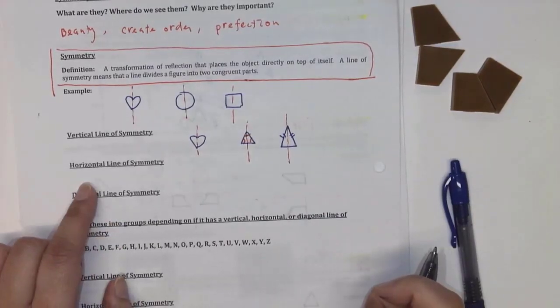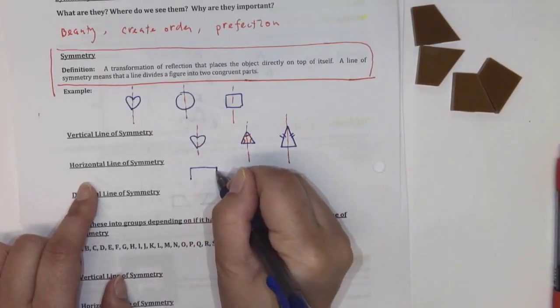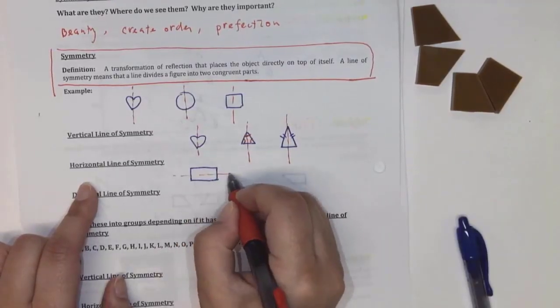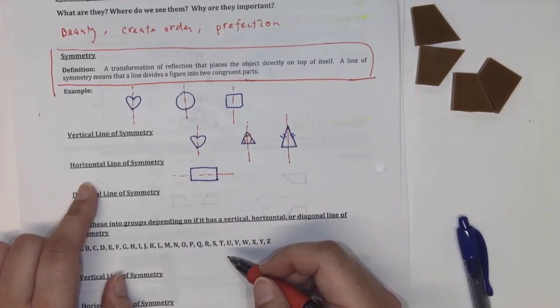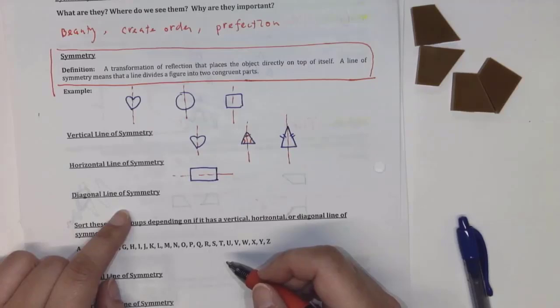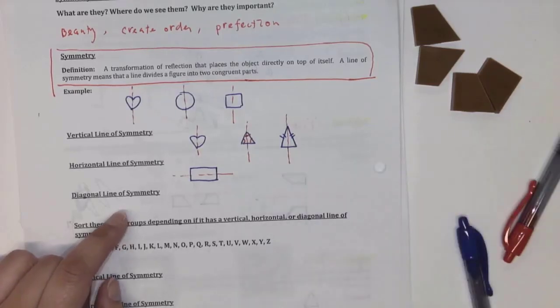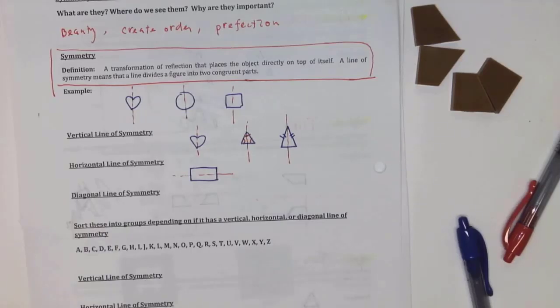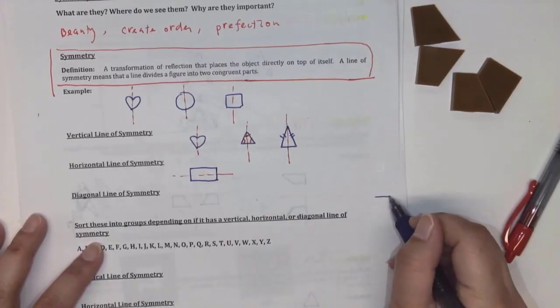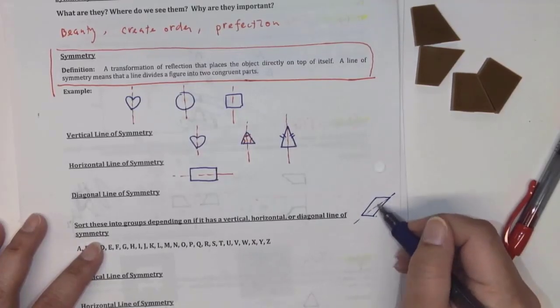All right, how about horizontal? A rectangle maybe, okay. But that actually also has vertical. It's okay. How about diagonal? A rhombus. A parallelogram. Okay, a parallelogram, can it work though? If you flip the parallelogram like that, are they going to match? So think about if you have a parallelogram with a diagonal line, are they going to match?